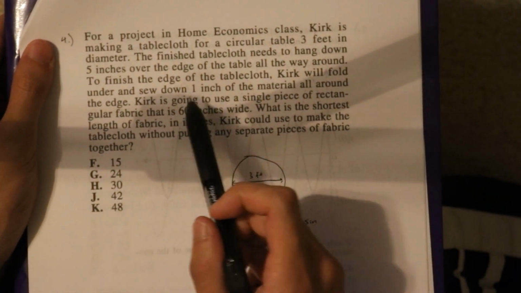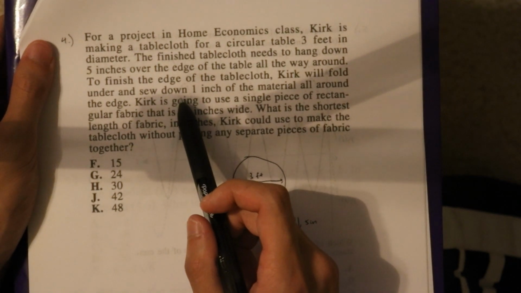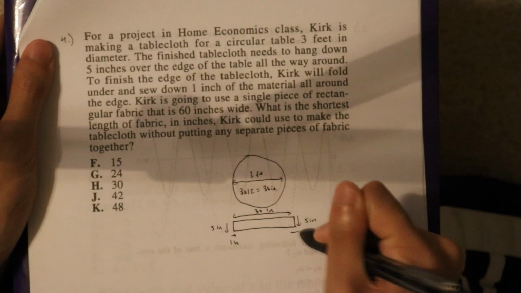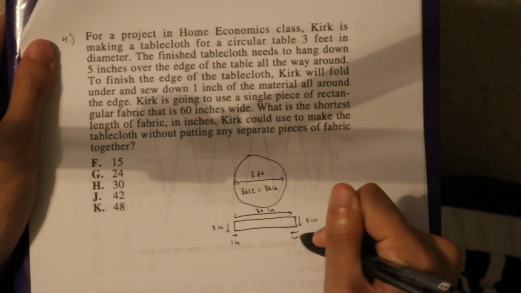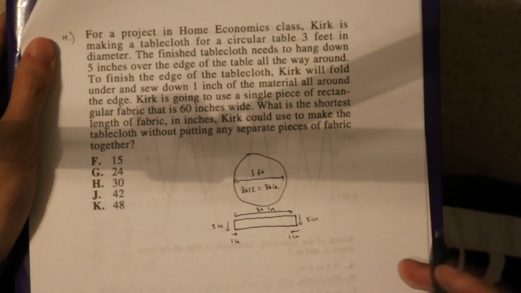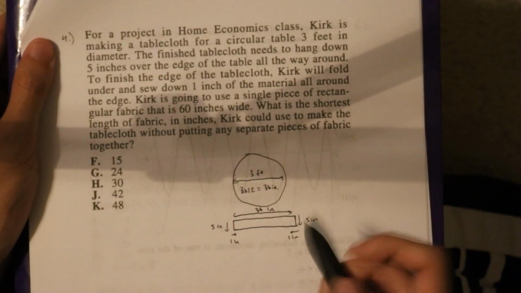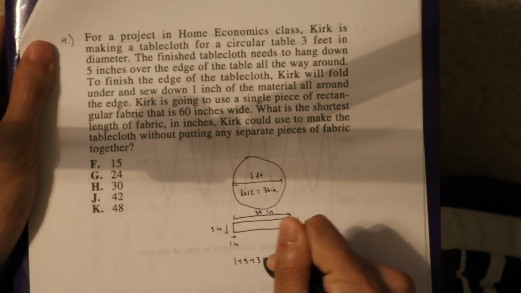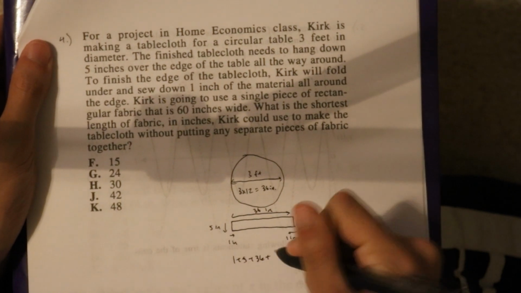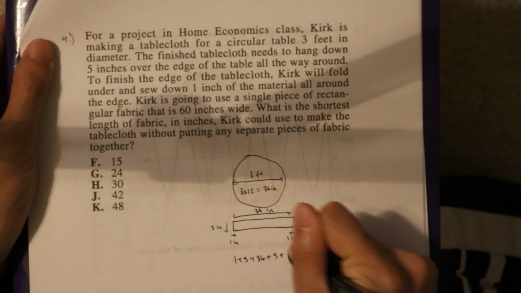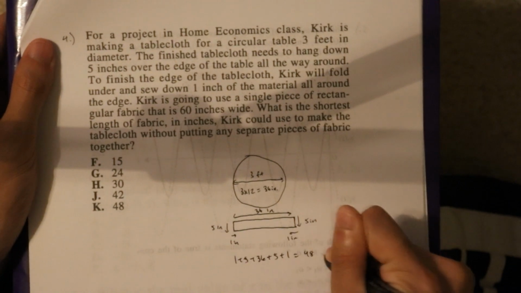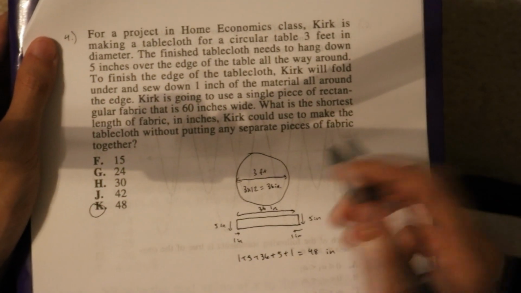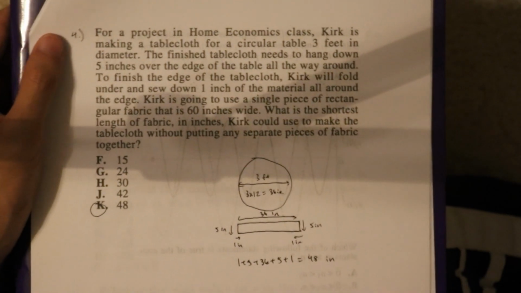And then it also says he will sew down 1 inch of the tablecloth. So right here would be 1 inch, right here would be 1 inch, so that it would be sewn. So now it's all just simple addition. So now it would be 1 plus 5 plus 36 plus 5 plus 1, and that would be 48 inches. And the choice would be K. 48 inches would be the shortest length of fabric.